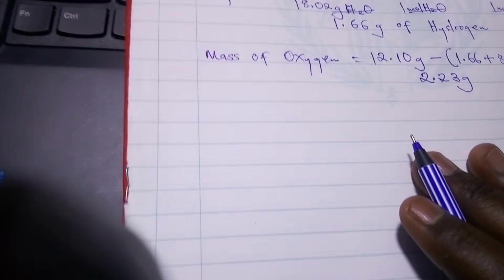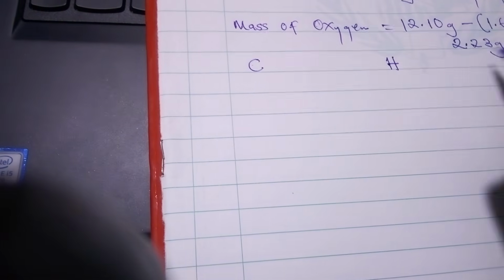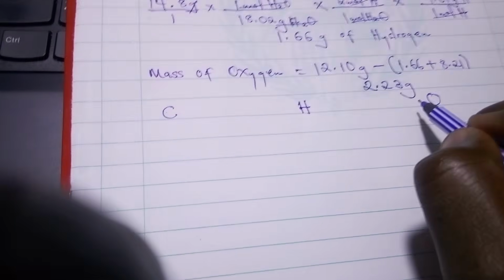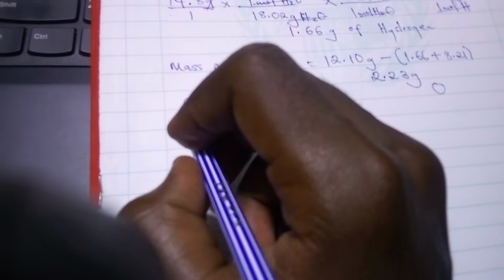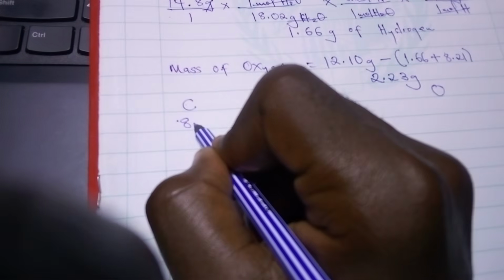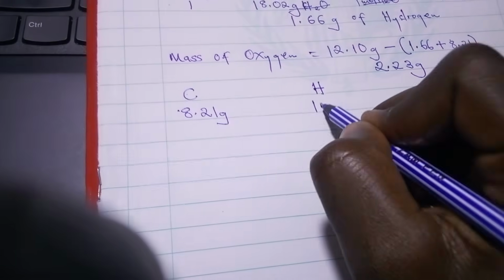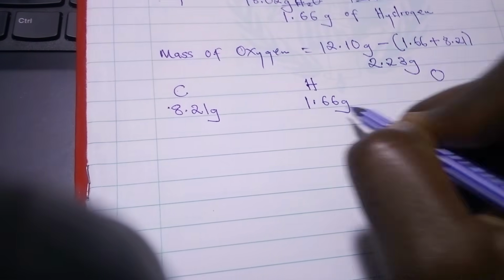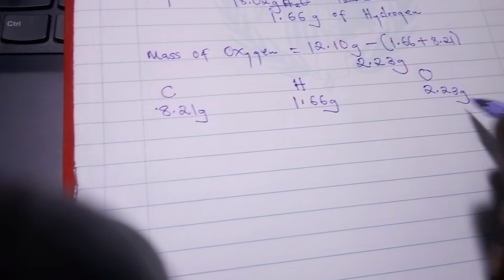From there you can go ahead and find the empirical formula. You have carbon, hydrogen, and oxygen there. So the mass of carbon is 8.21 grams, hydrogen 1.66 grams, oxygen 2.23 grams.